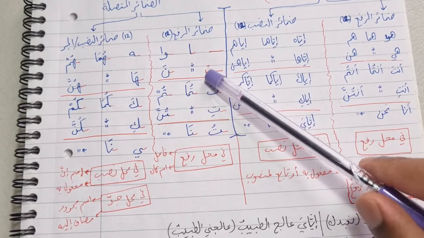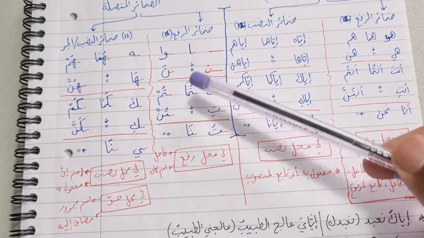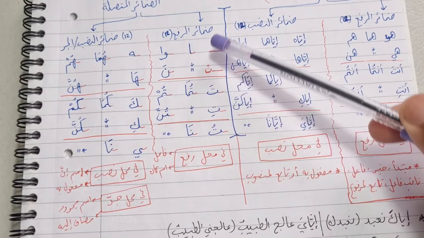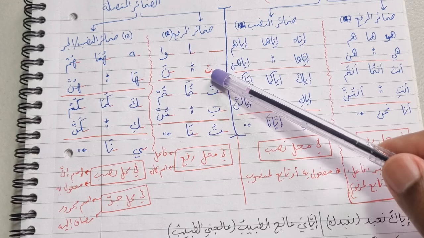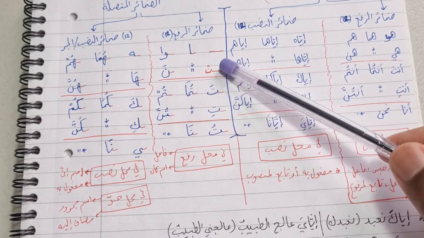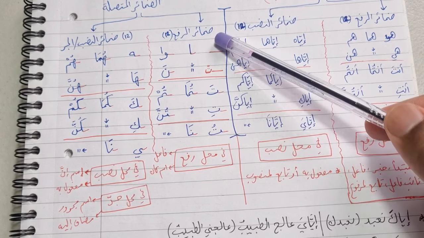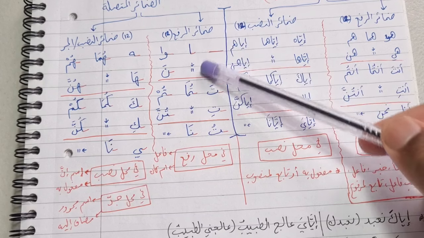Because this ta, at-ta'nith sakina, helps us to identify that hidden dhamir. That's what differentiates this from this one, because of this ta. This ta helps us to identify that the hidden dhamir here is here. And if we don't see a ta, we know that the hidden dhamir is huwa. So in these two cases, it's hidden.